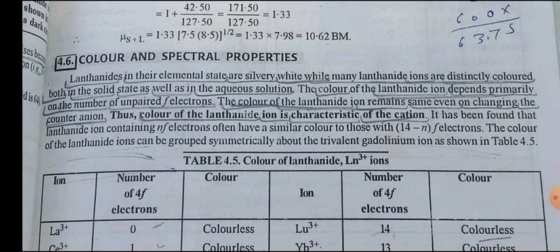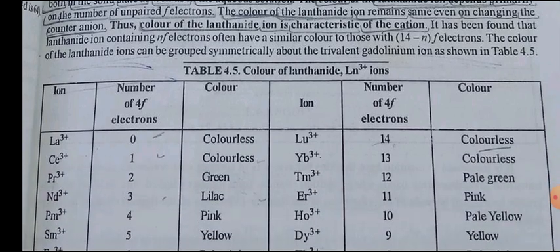Thus, the color of the lanthanide ion is characteristic of the cation. It has been found that lanthanide ions containing n f electrons often have a similar color to those with (14-n) f electrons. The colors of the lanthanide ions can be grouped symmetrically around the trivalent gadolinium ion, as shown in Table 4.5.